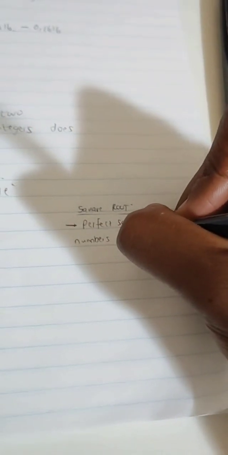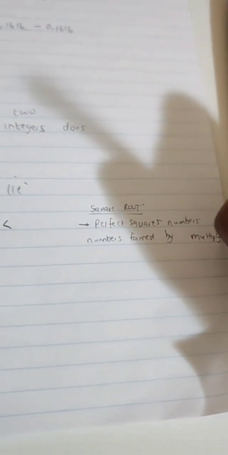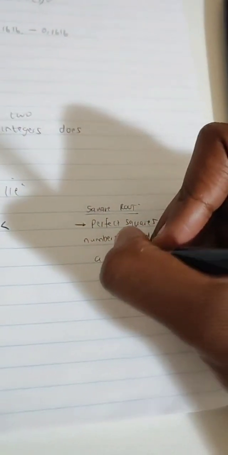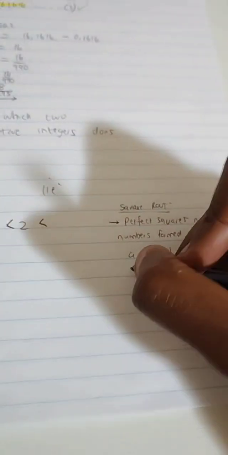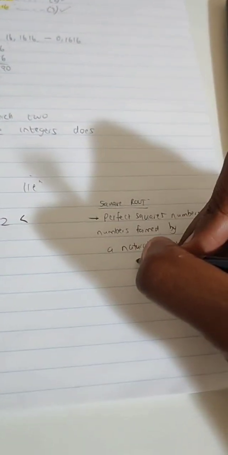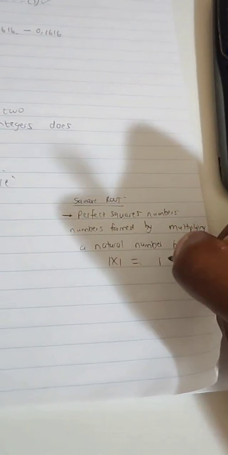Perfect square numbers are numbers formed by multiplying a natural number by itself. So by now you should know what a natural number is: numbers that start at 1 and increase by 1 to infinity. If you multiply the first natural number by itself, you get 1. This here is what we call a perfect square. 1 is a perfect square.